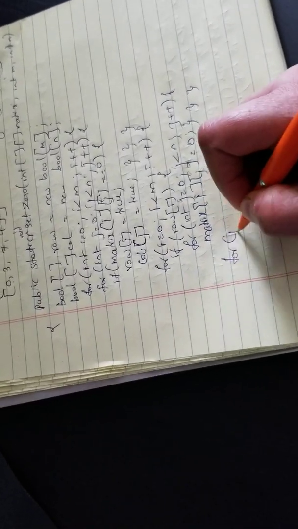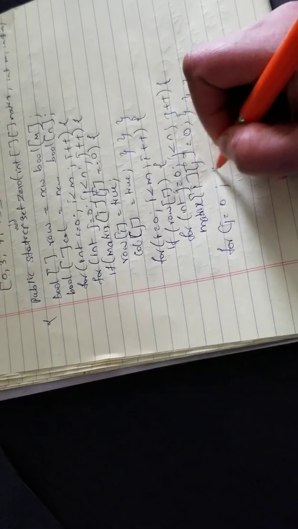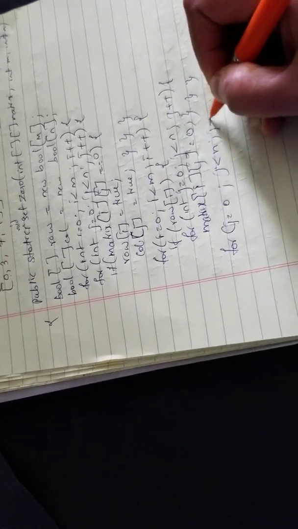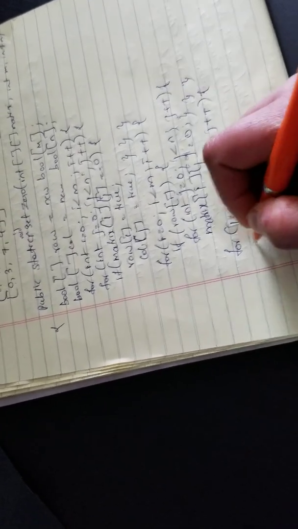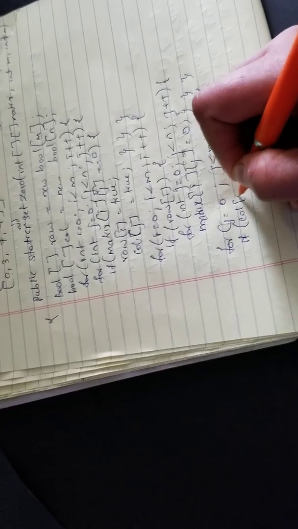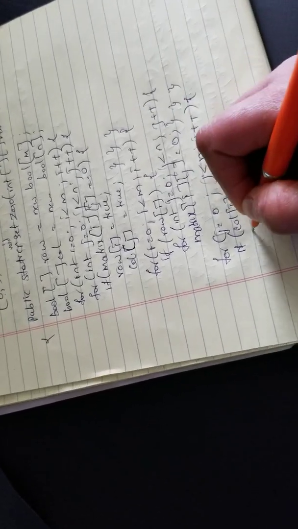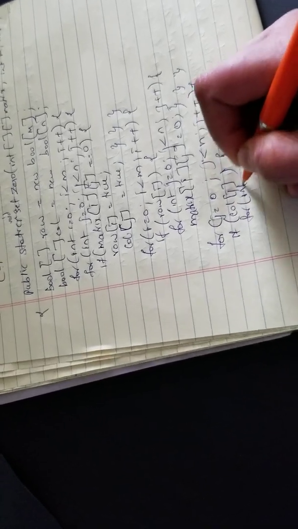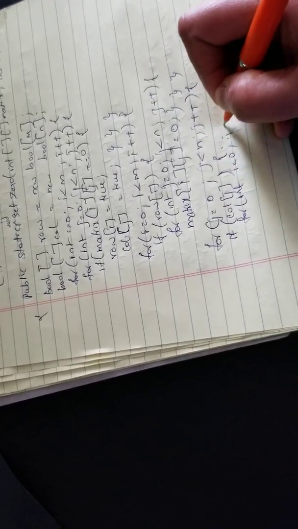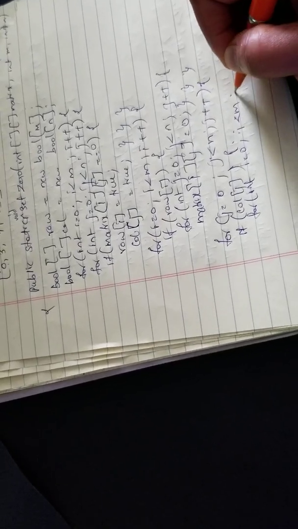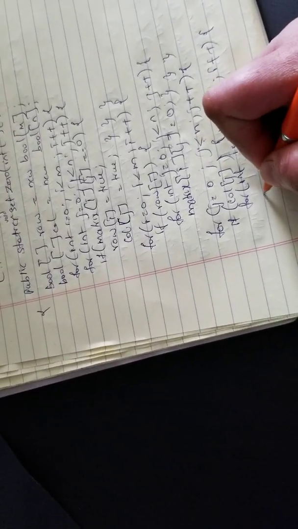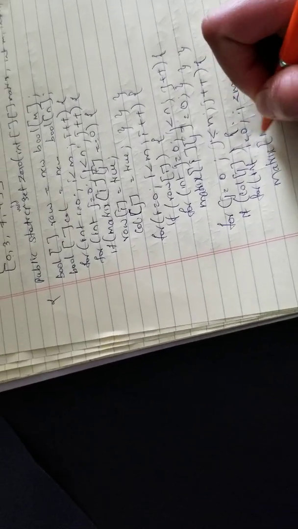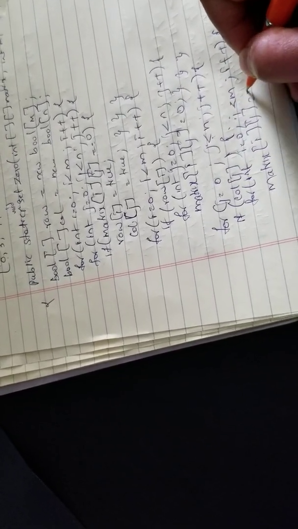Similarly for column wise, for j equals to 0, j is less than n, j plus plus, if column of j is true, then for int i equals to 0, i is less than m, i plus plus, then matrix of i j equals to 0.